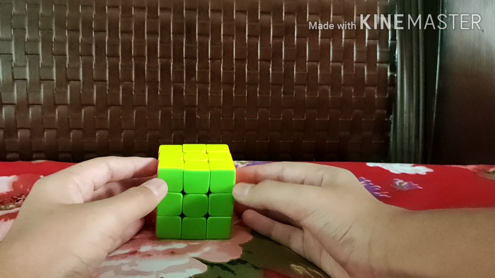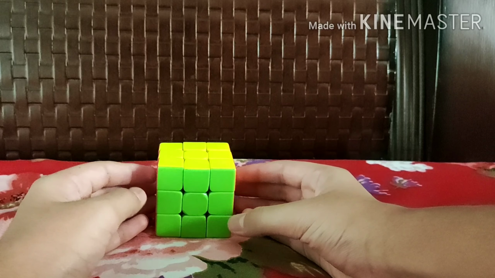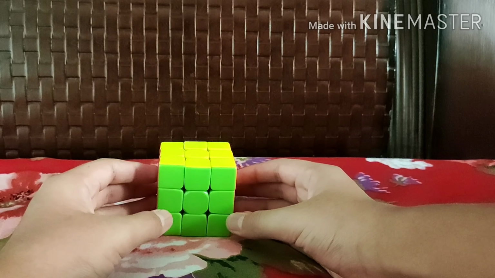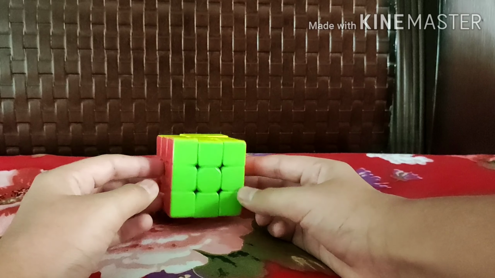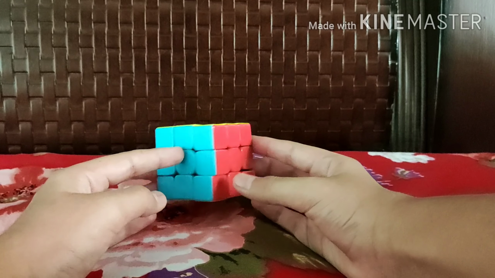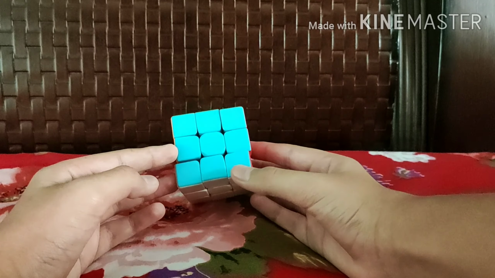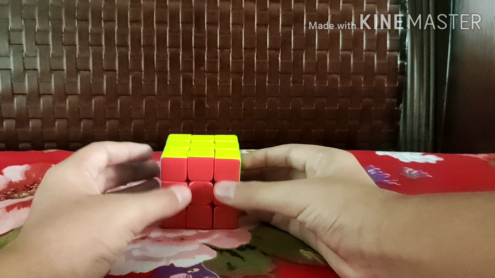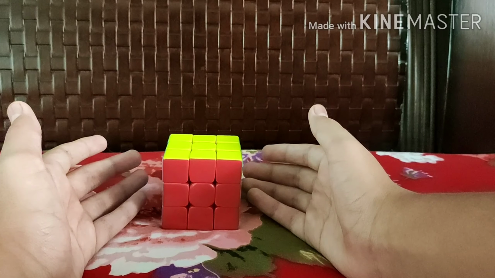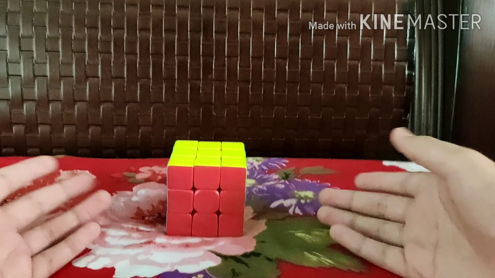It's a really simple method, and it won't take much time. It's a really time saving method, and it's a solution even to the beginner's method, in which you consume a lot of time solving the first layer and then the second layer. In F2L you just solve both layers together. That basically means this layer and this layer get solved together, and that's what I'm going to teach you in this video. So enjoy the video and let's get started.